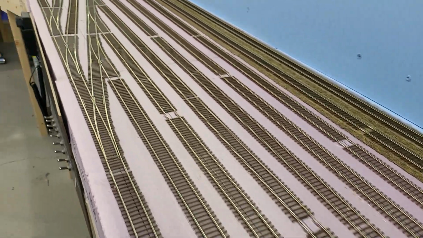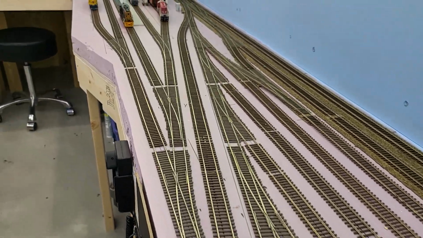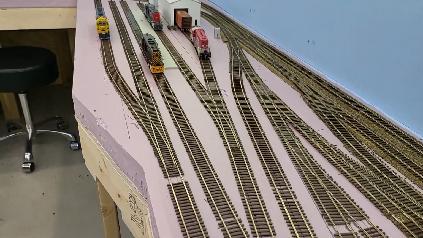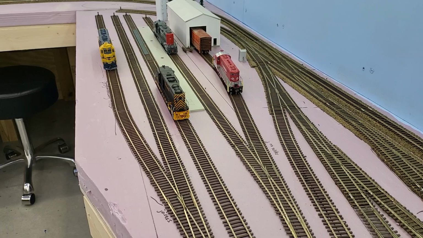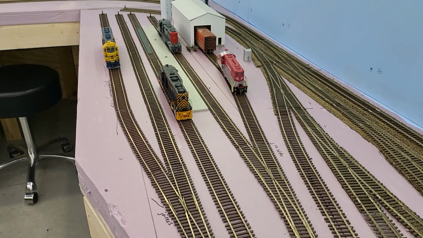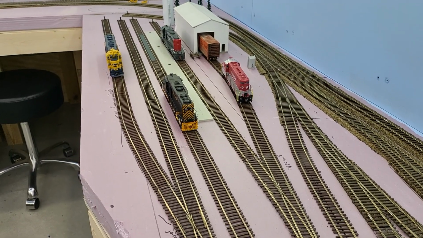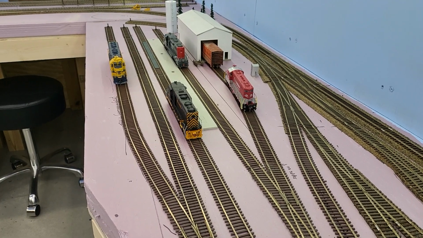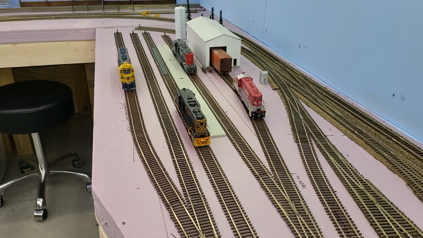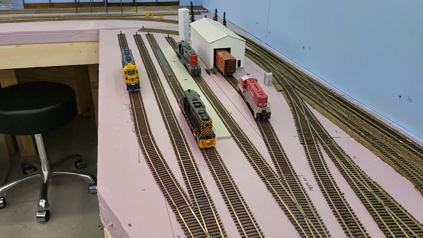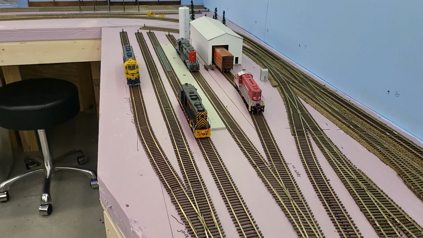Rotating back to the other end, you have the switch engine, or the engine facility. And the way my yard is operated is there are several road names that use this as a junction. In reality, La Junta Yard was just a Santa Fe yard. I'm using it for Southern Pacific power, Santa Fe, and Denver and Rio Grande Western power.